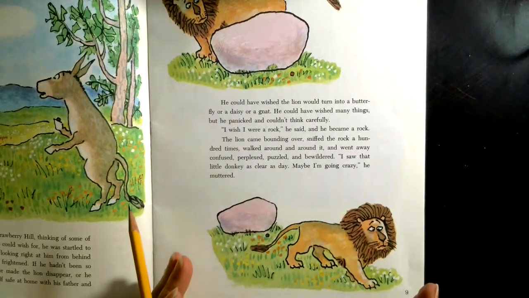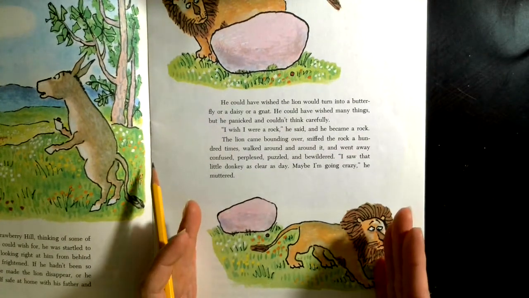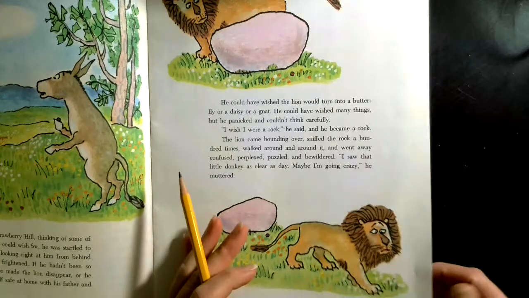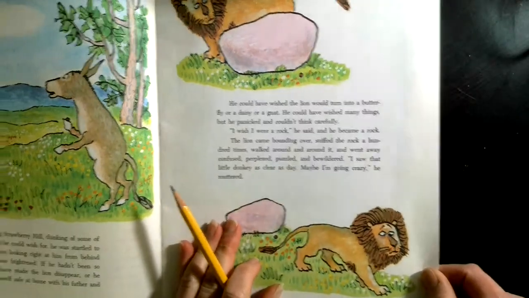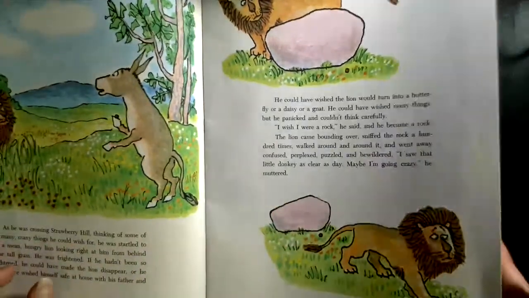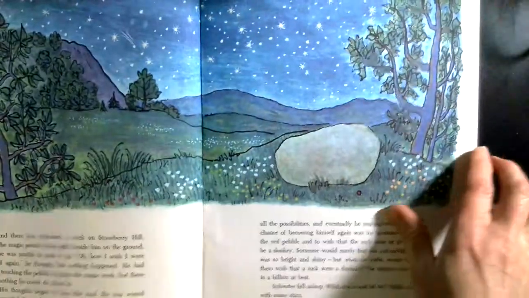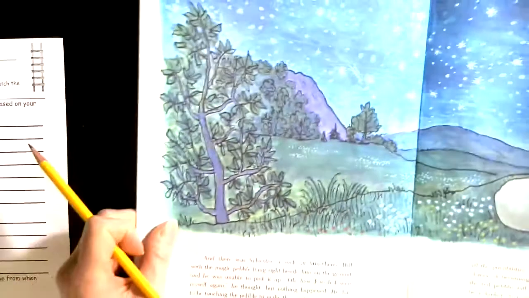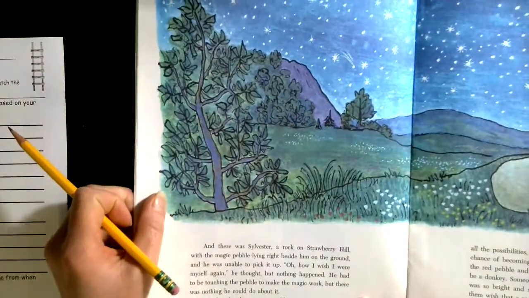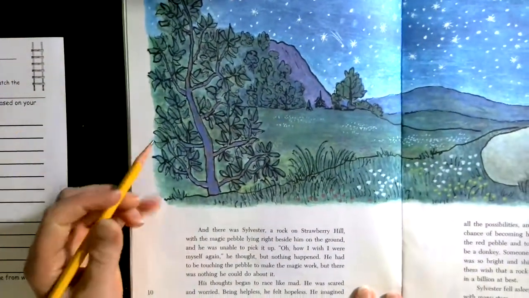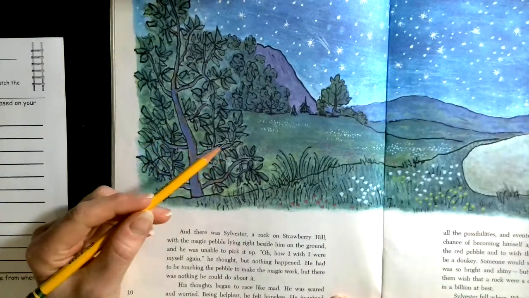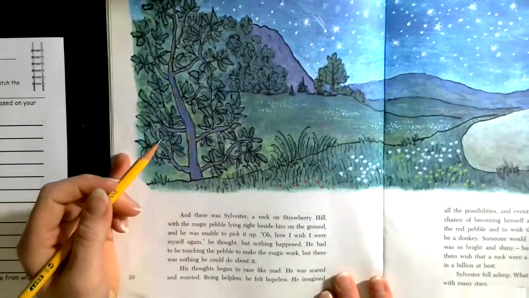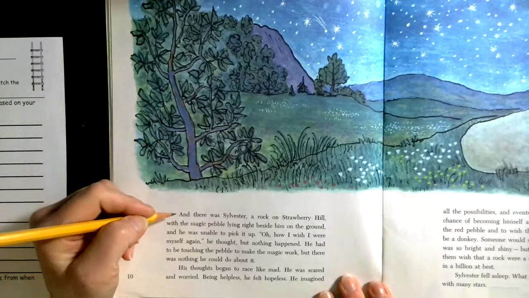So now, as we move to the next page, we're going to find where William Steig is showing the passage of time. So, here we go. I'm going to read it to you, and we're also going to make sure we're looking at the pictures because those are going to be big clues.